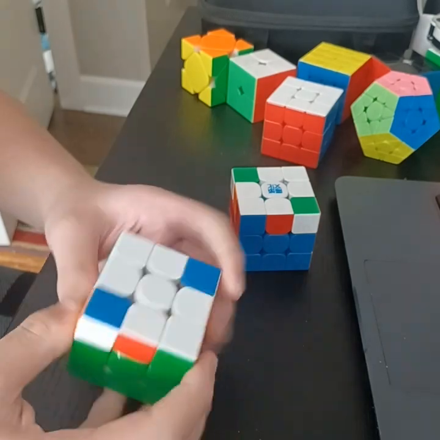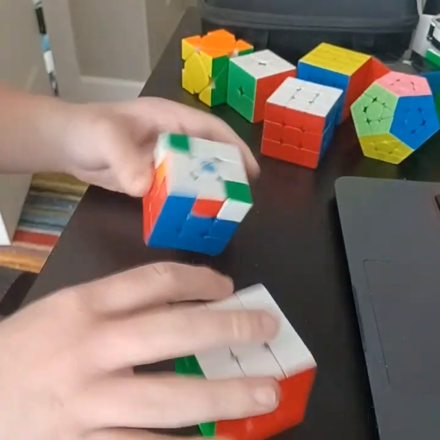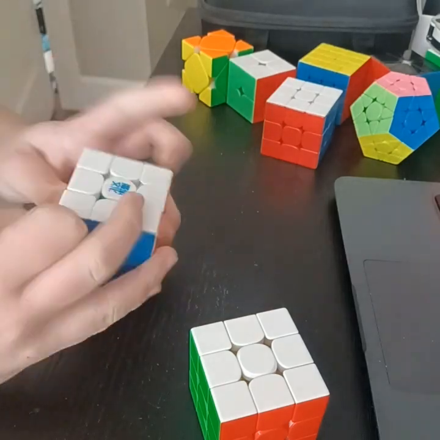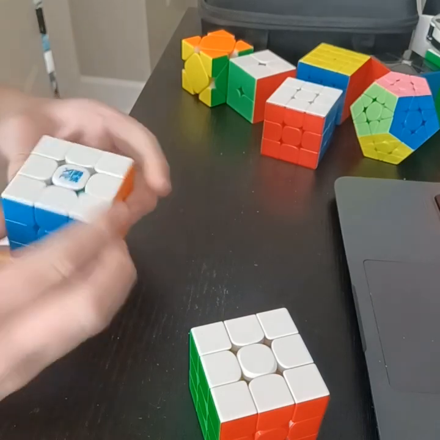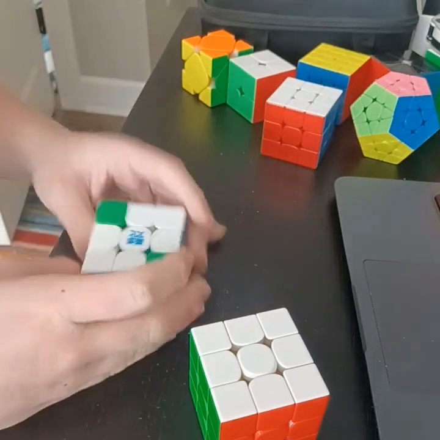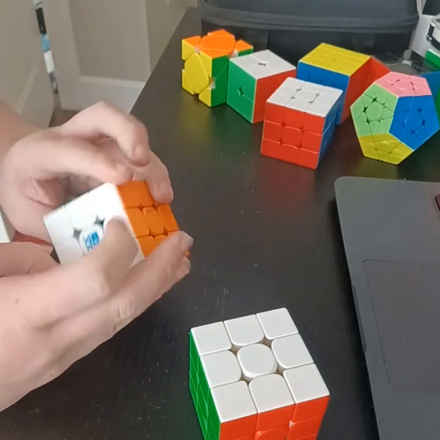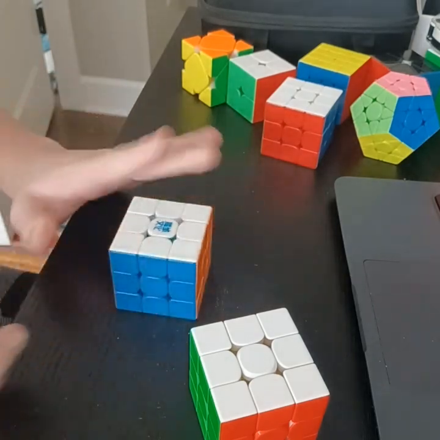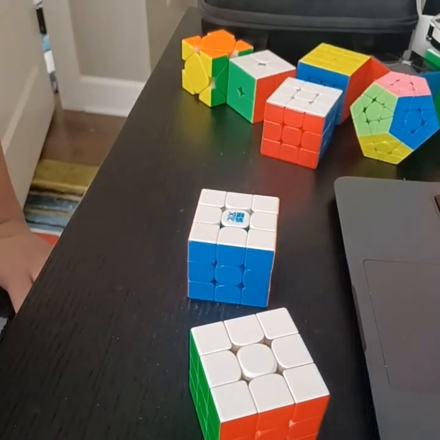But anyways, it's very normal. Just make sure when you're doing this, you're alternating fingers so you just don't overwork them. But otherwise, it's pretty standard.